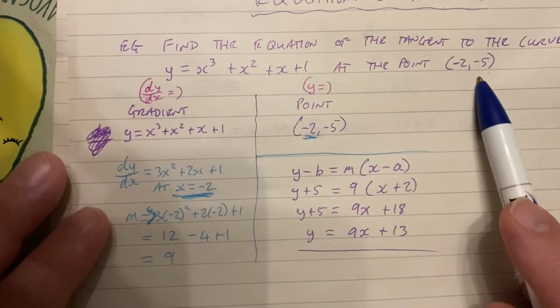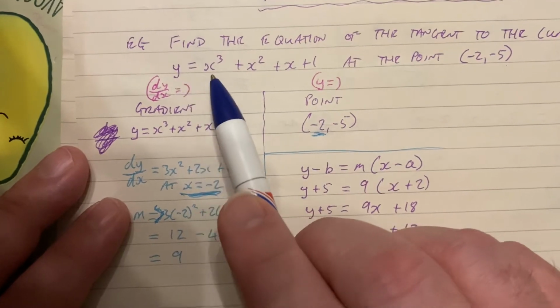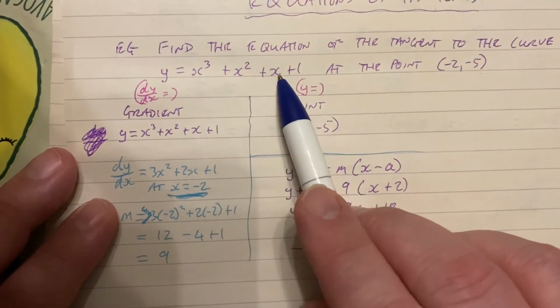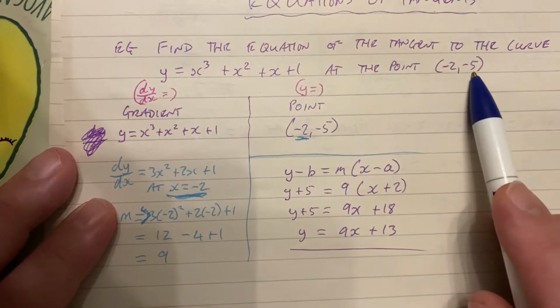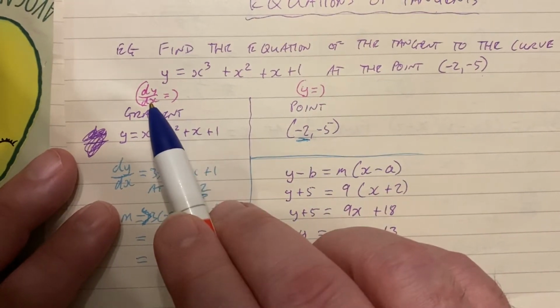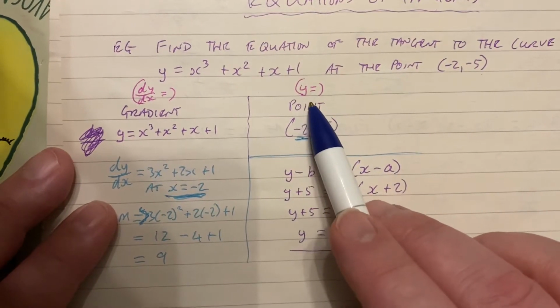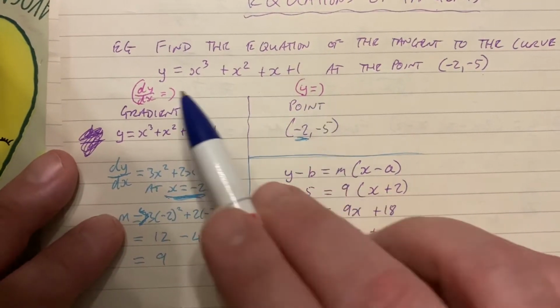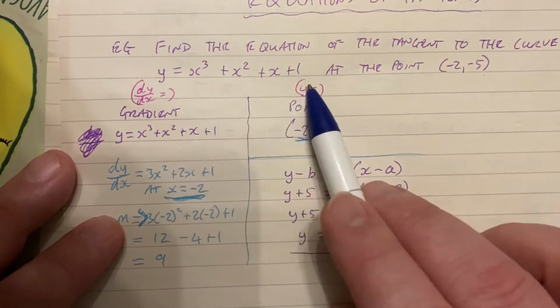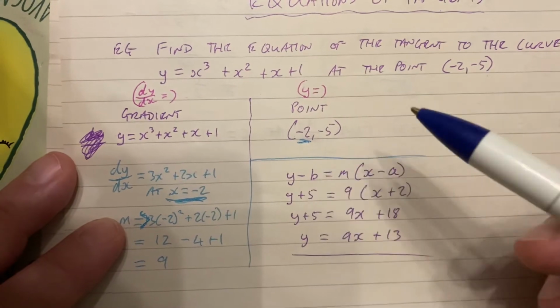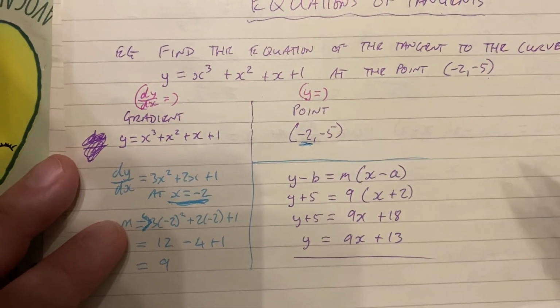Here we're given a point. So find the equation of the tangent of the curve y equals x cubed plus x squared plus x plus 1 at the point (-2, -5). So the gradient, remember dy by dx; your point, if you have to find it, you sub into the y equals. I kind of put them up there. I usually use pink or a light colour to show that's your thought process.